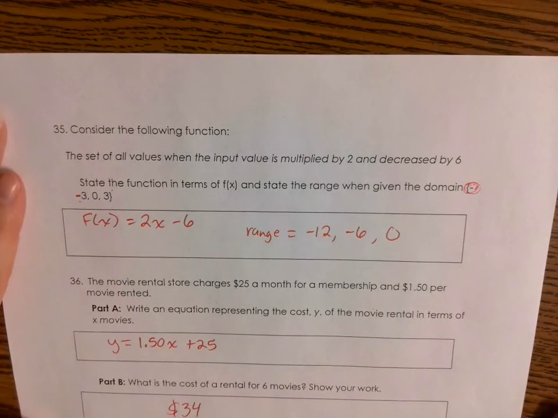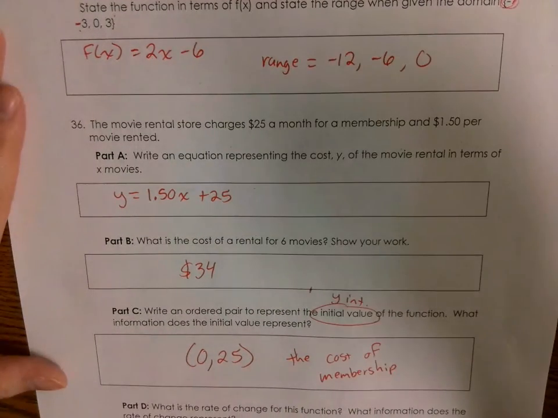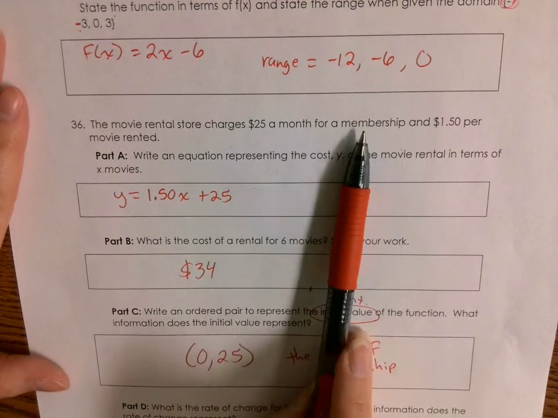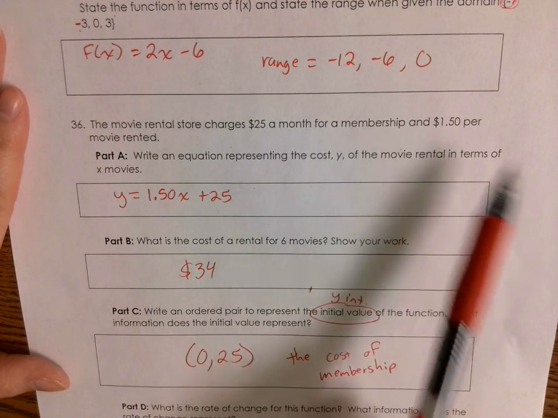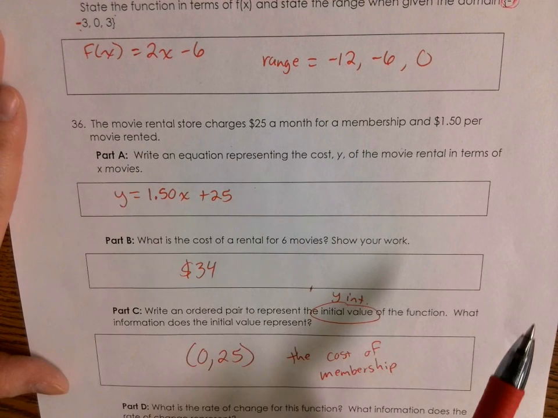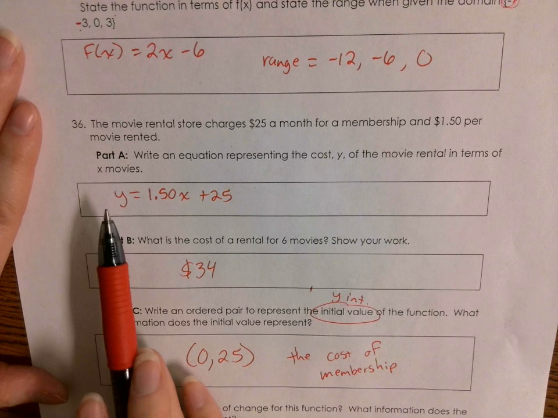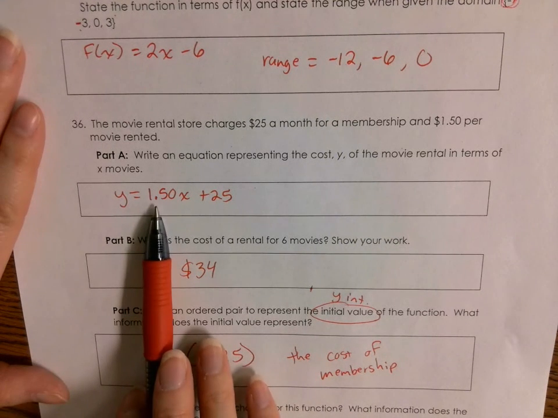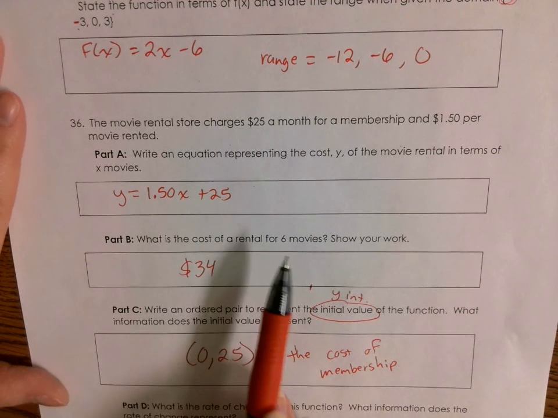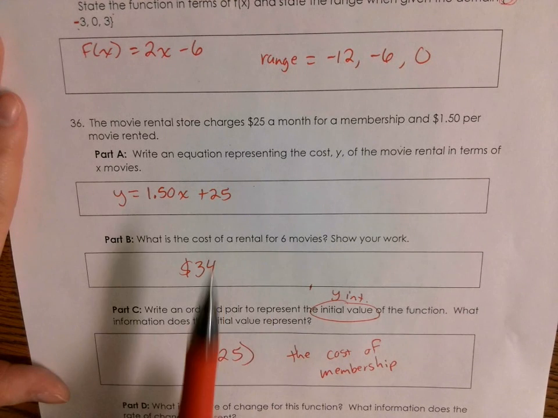Now the last question. A movie rental store charges $25 a month for a membership, and then $1.50 per movie that you are renting. So you have an initial rate of $25, and then $1.50 for every movie that you rent. So that equation is y equals 1.50x plus 25. If you rent 6 movies, you do $1.50 times 6, then plus 25, and you get 34.